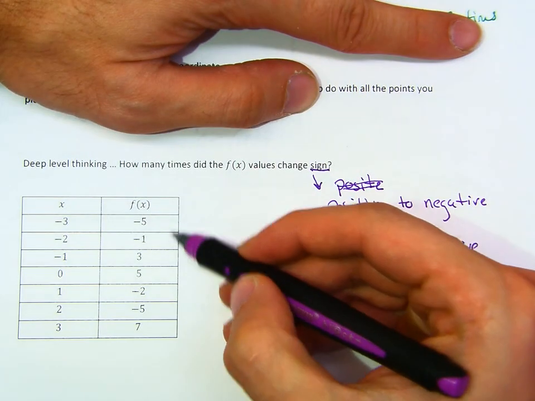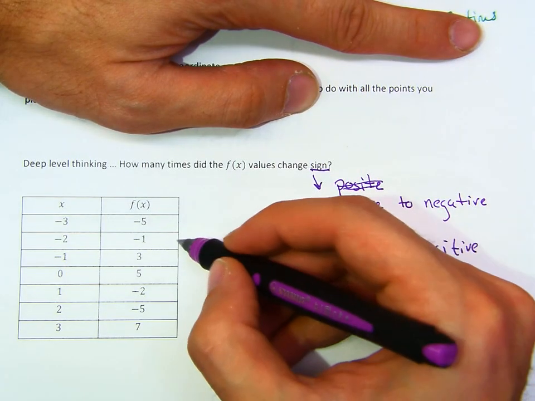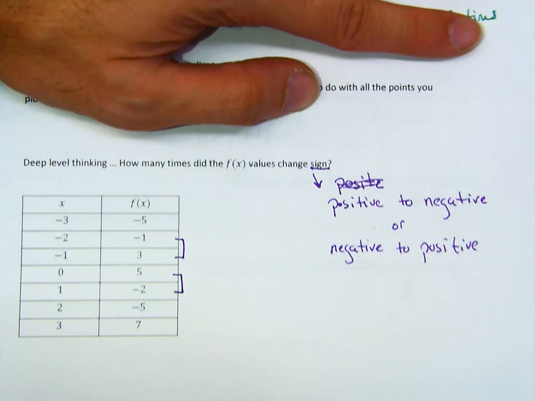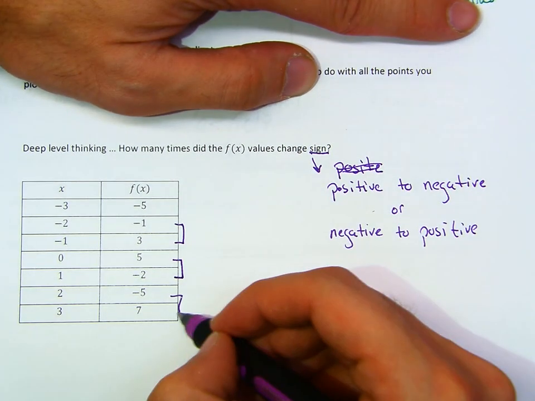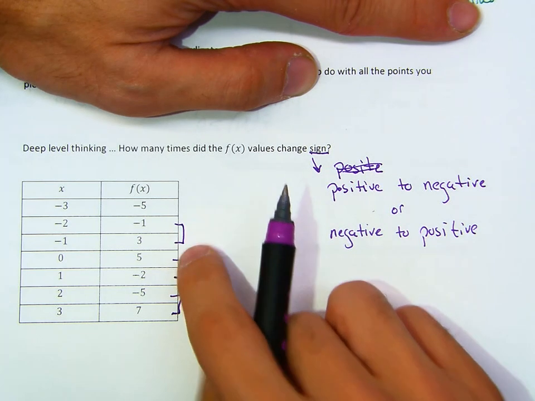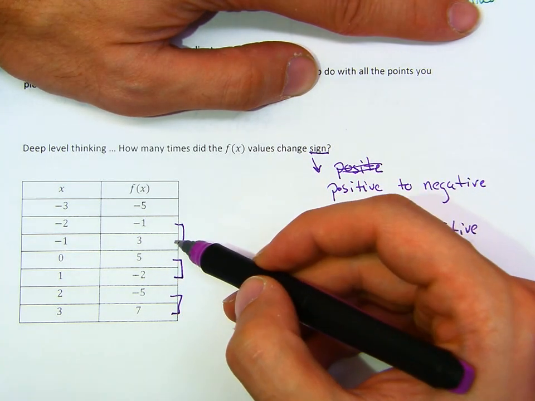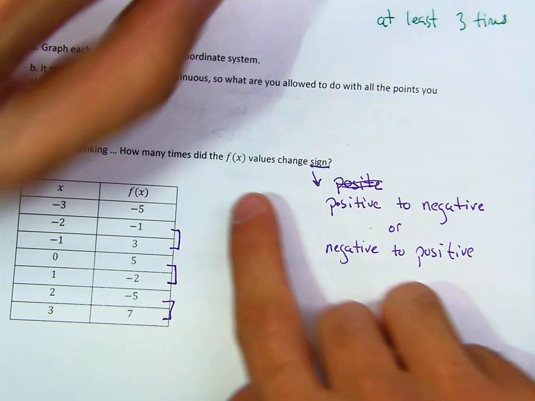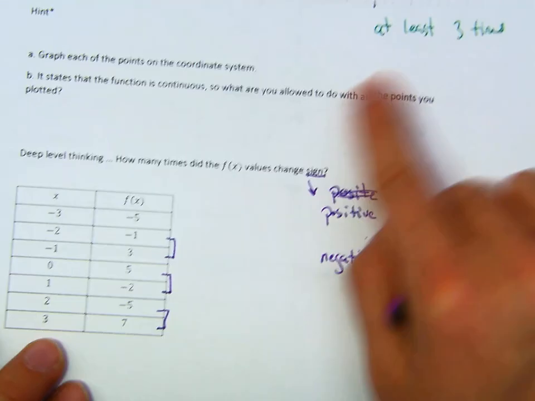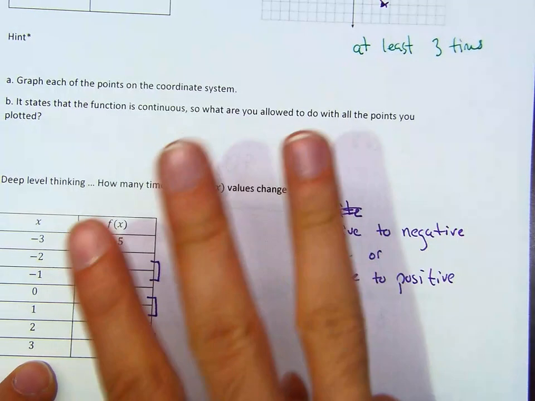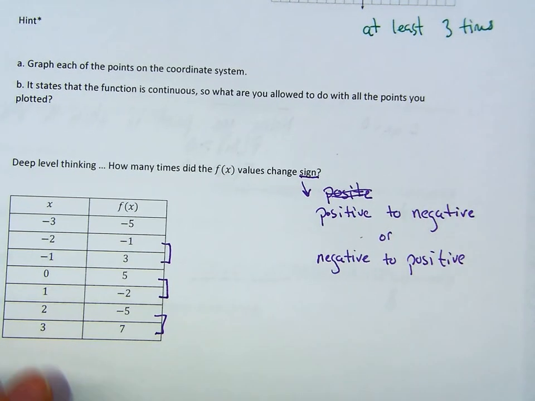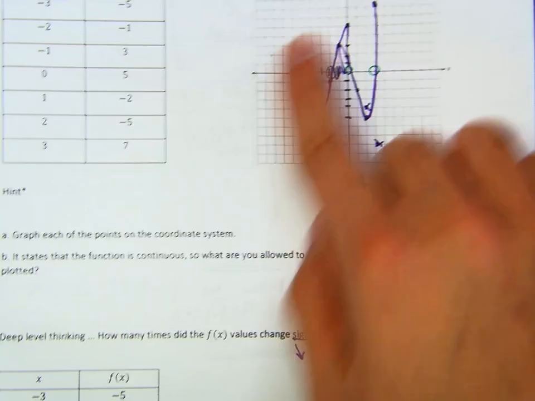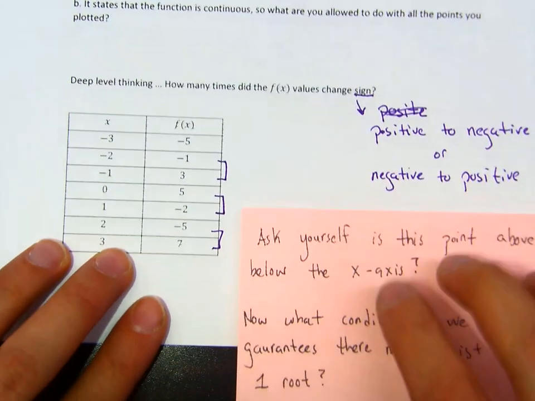Notice that it changed 3 times. It's negative, negative, and then this becomes positive, then it's positive, then it becomes negative, and then it's negative, then it becomes positive. Notice that the sign changed from negative to positive, or positive to negative, 3 times. And that's exactly the connection with this, that it has to hit at least 3 times. What I want you to do is try and visualize this by yourself.